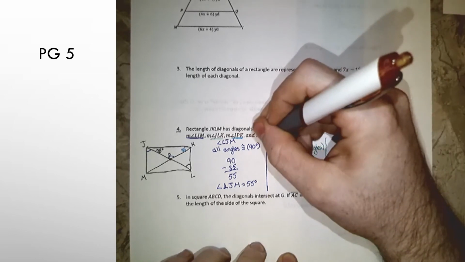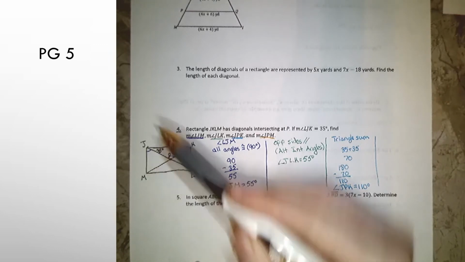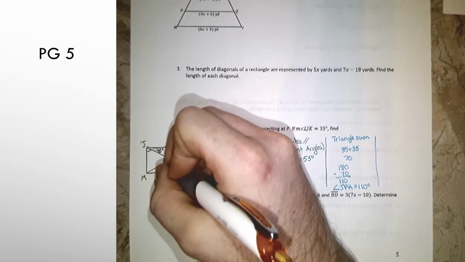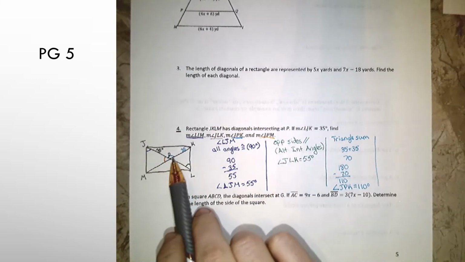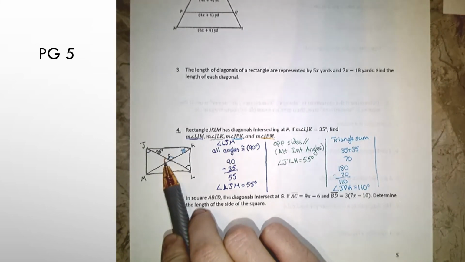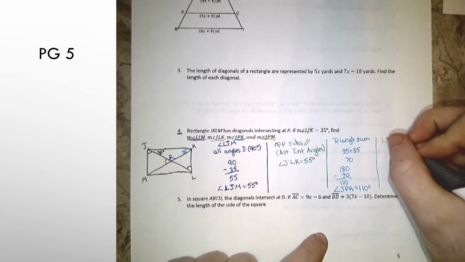Then the last one that they told us to find would be angle JPM. So angle JPM, this side right here. So I found the angle right next to it to be 110. This one is right here and adjacent to it. So what you have here is a linear pair.